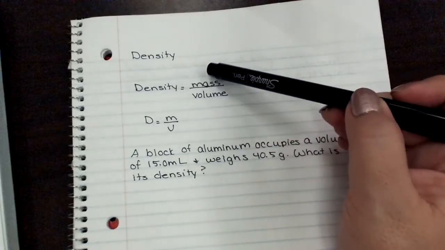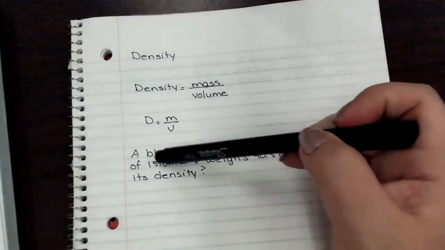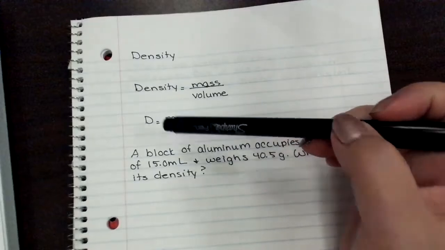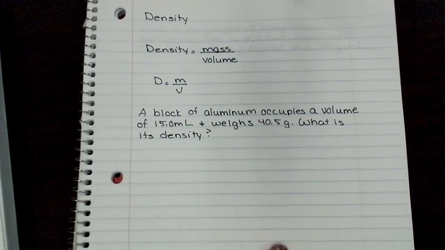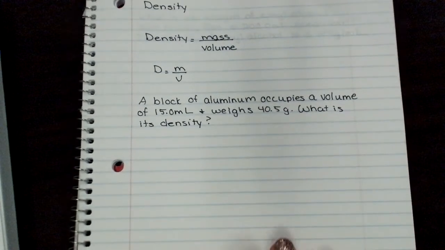So density equals mass divided by volume, and we abbreviate that as D equals M over V. So we know what mass is, we know what volume is, and so when you do density, you get a mass per volume unit. So let's go through a problem together because I think it's just really easy to kind of dive in on these. And we're going to work some derivations of the density formula as well.